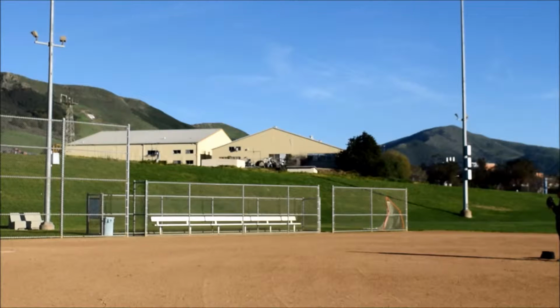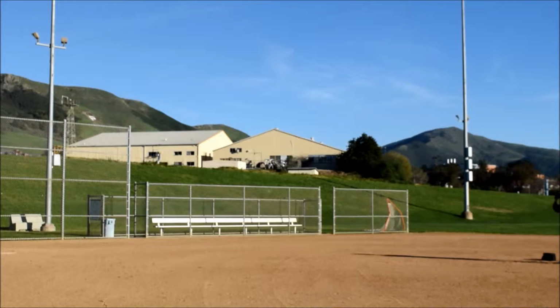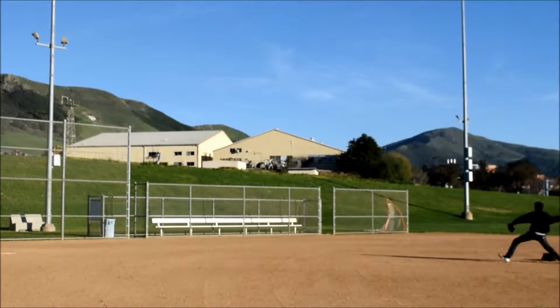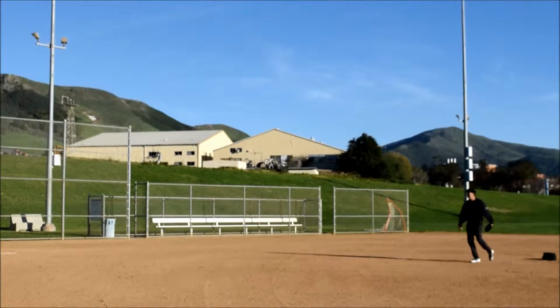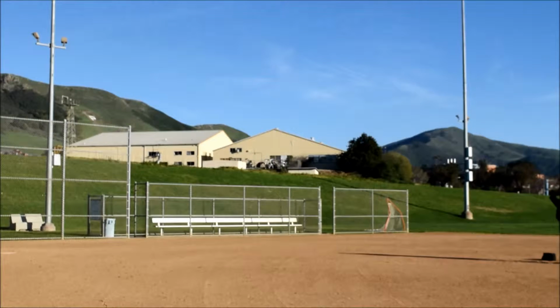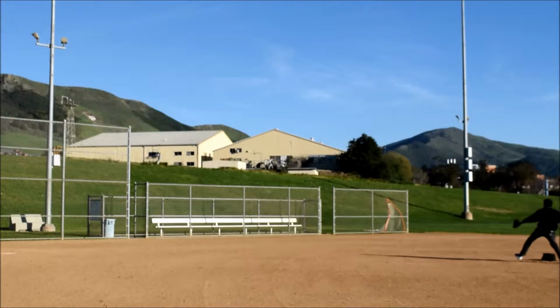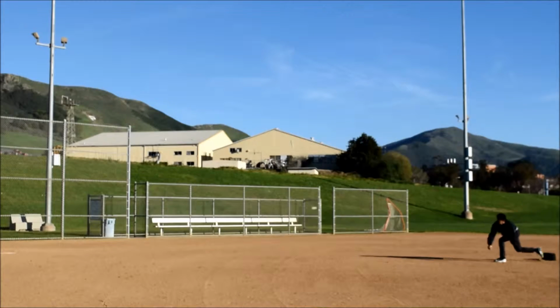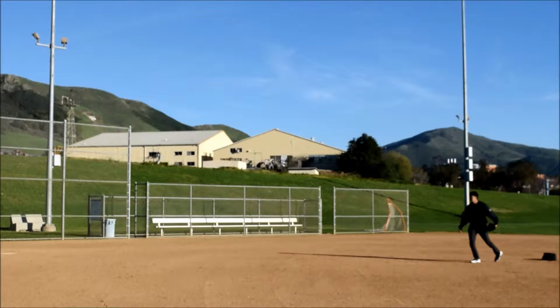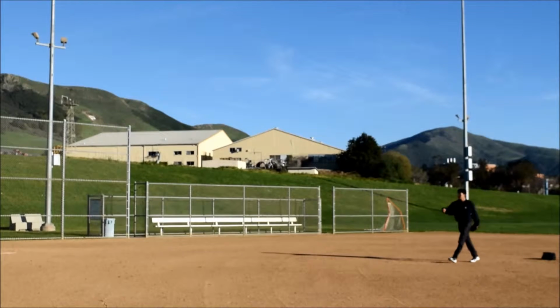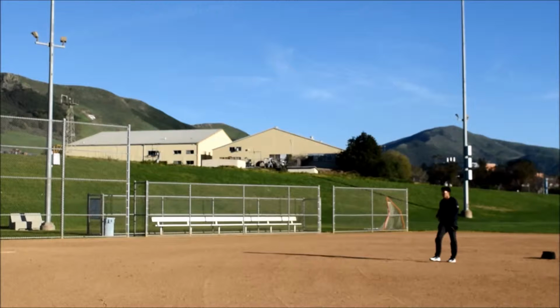So right here we have footage of Jarrett's pitch. So here we have the pitch again, played at a quarter speed. So we put the video into Tracker and we found that my pitch had a velocity of around 36 meters per second, which is around 80 miles per hour. And this gives the ball a kinetic energy of 94 joules.